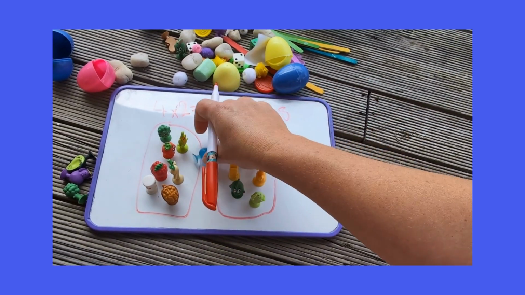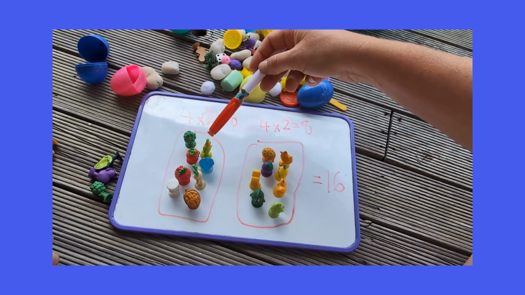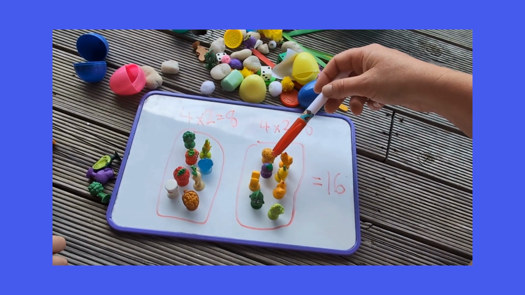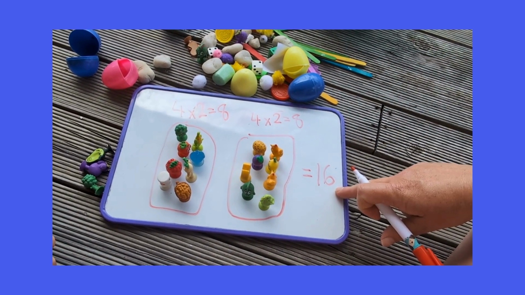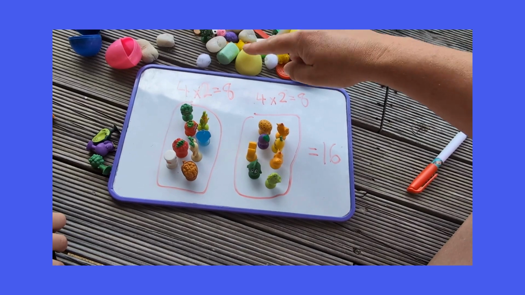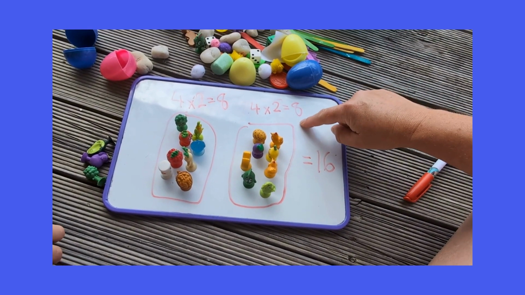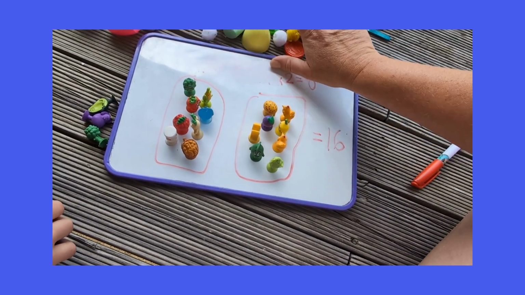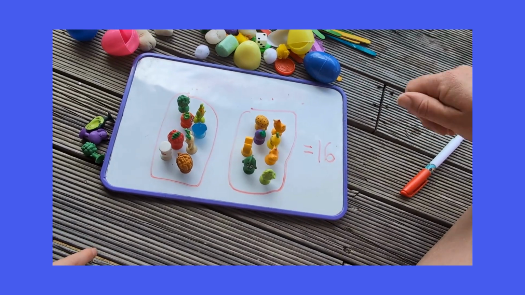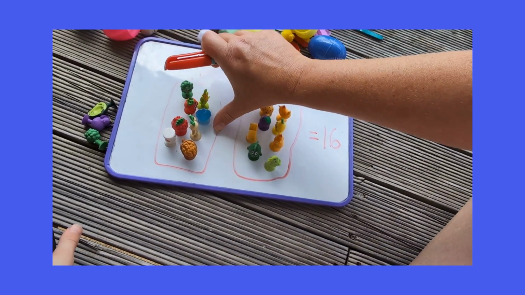Now I'm going to check that you're right. 1, 2, 3, 4, 5, 6, 7, 8, 9, 10, 11, 12, 13, 14, 15, 16. You're right. It is 16. And I've got 2 groups of 4 and 2 groups of 4. But what if I wanted to write that a different way? What if I didn't want to write it as 2 groups of 4 and 2 groups of 4? Is there another way that I could write this, Millie?